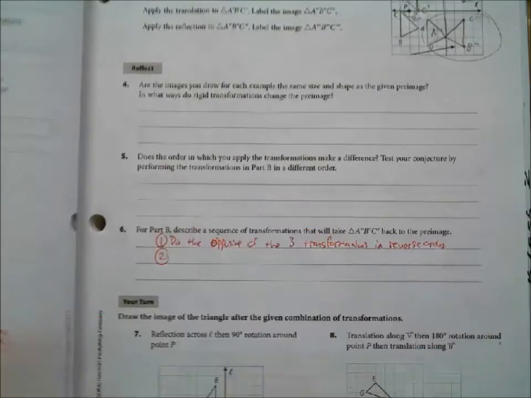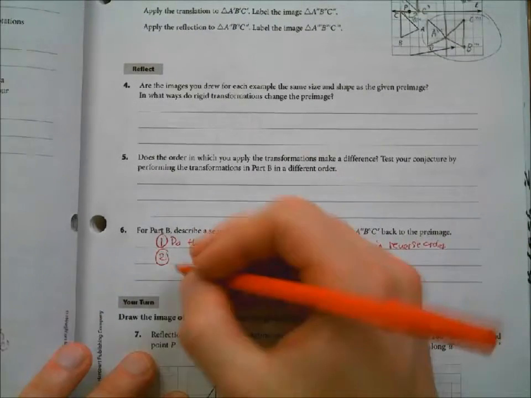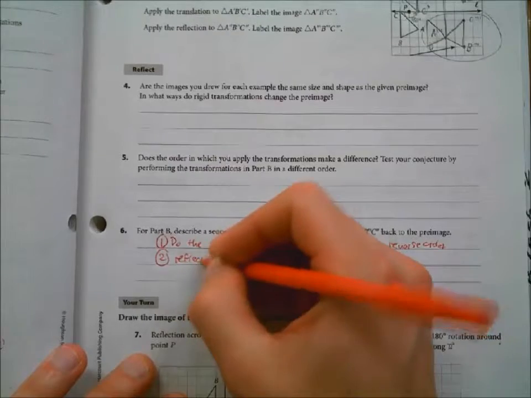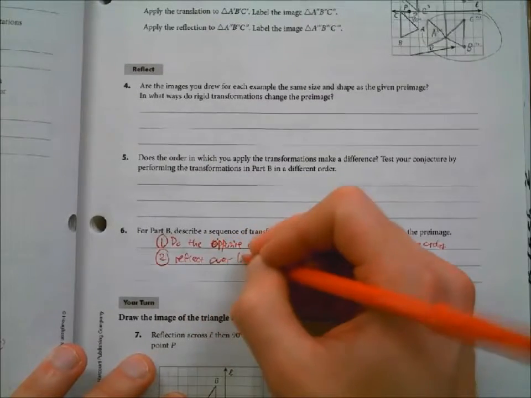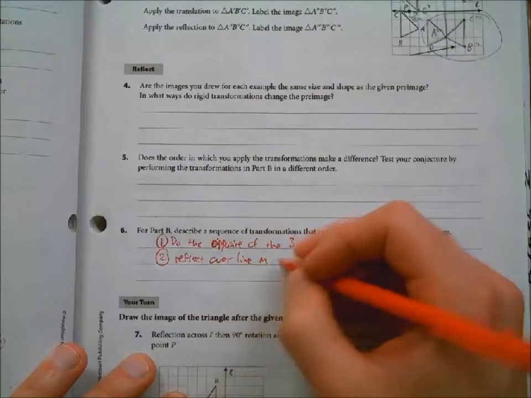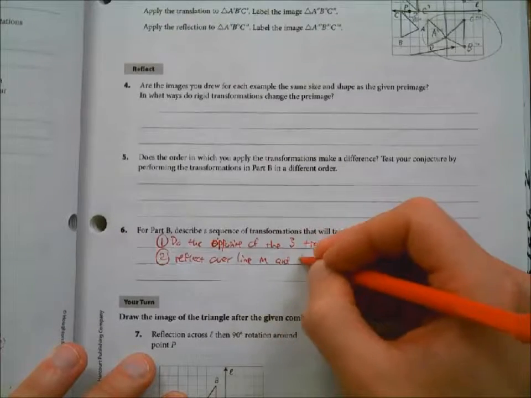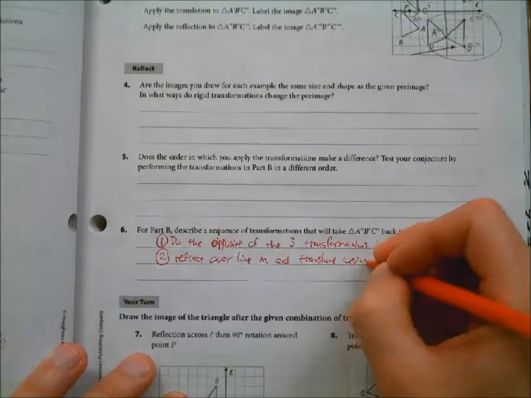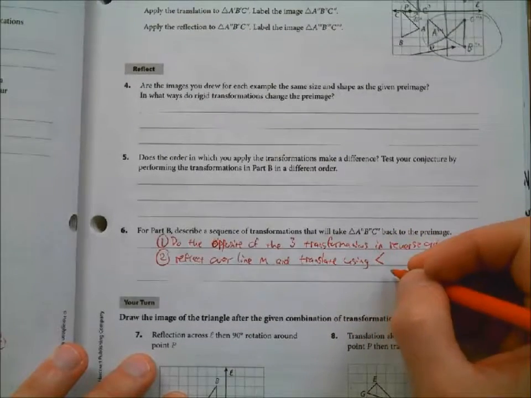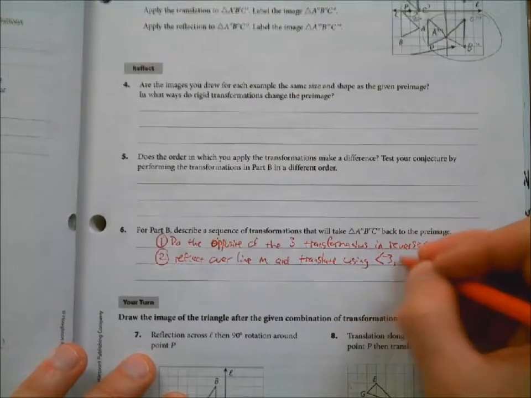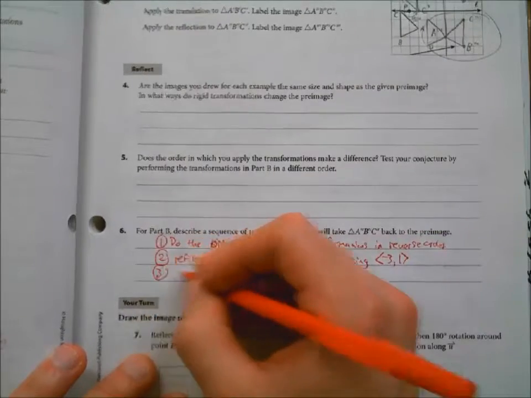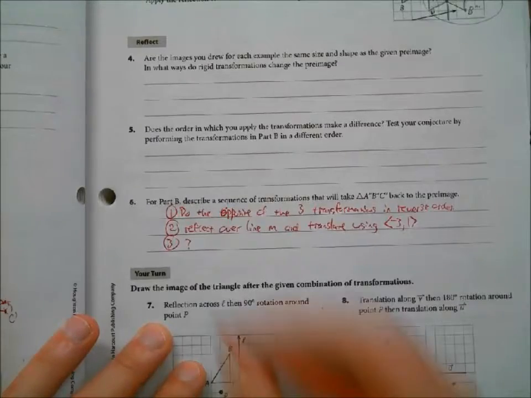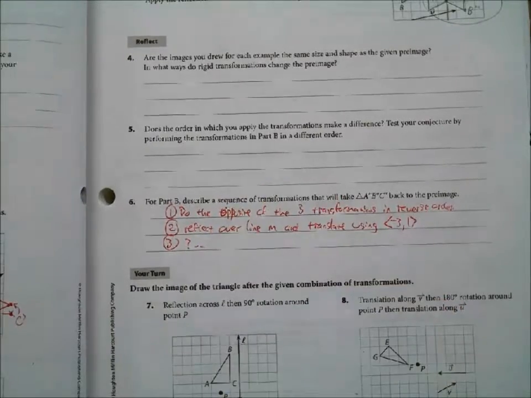Option 2: reflect over line M and translate using, I'm going to put the vector in component form. What was it? -3, 1. And then there are many others, right? You could do an infinite number of combinations there, but those are at least 2.